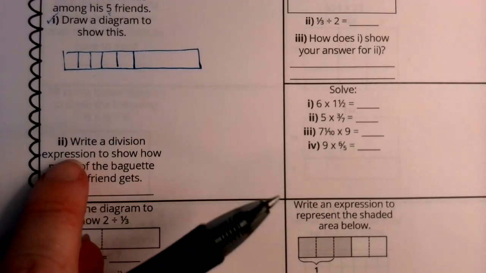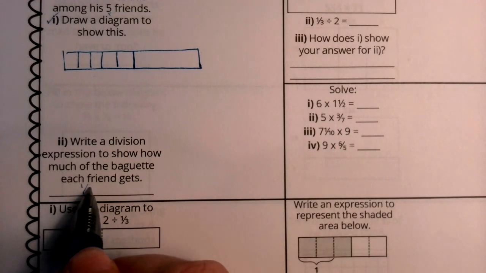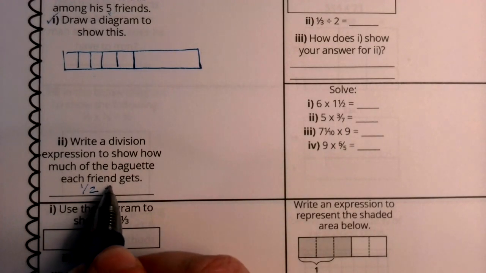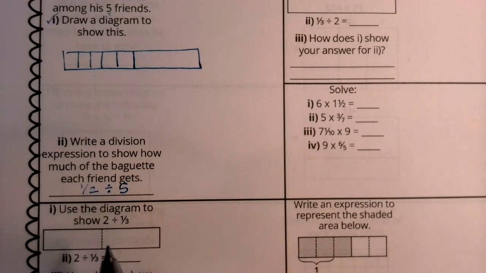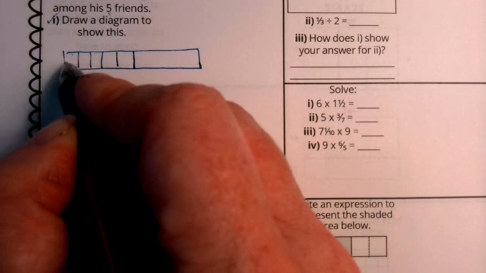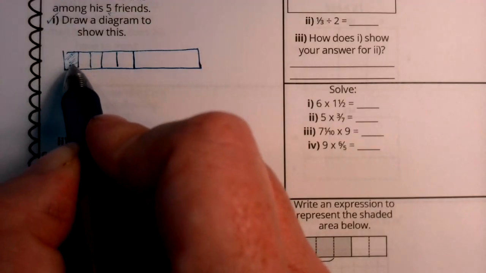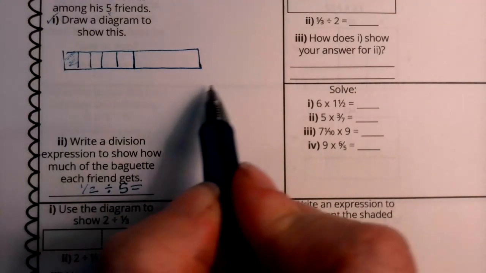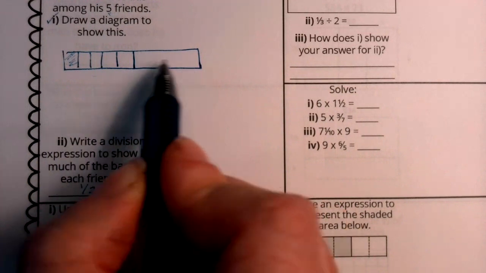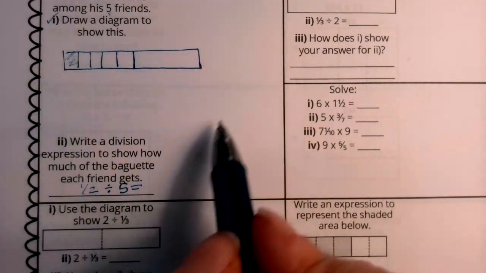Now in part 2, it says to write a division expression to show how much of the baguette each friend gets, right? So what we had here was we had 1/2, and that 1/2 was divided into 5 parts, wasn't it? Now, how did each of their individual pieces relate to the whole thing? Well, they really got one, not of 5, but of the whole baguette. If we divided this half in the same way, there would be 5 parts over here. So really, they got 1 of 10 of the entire thing.